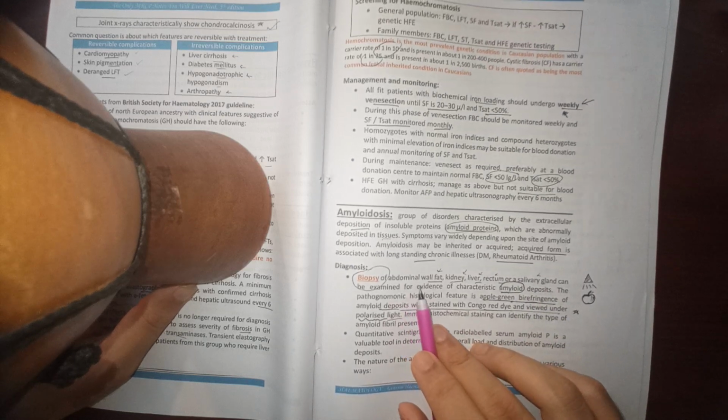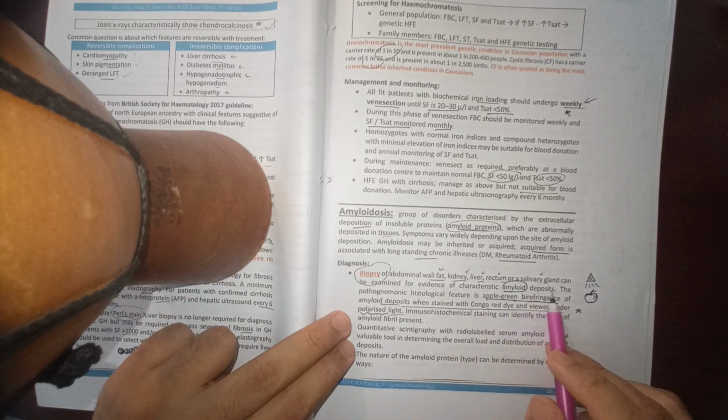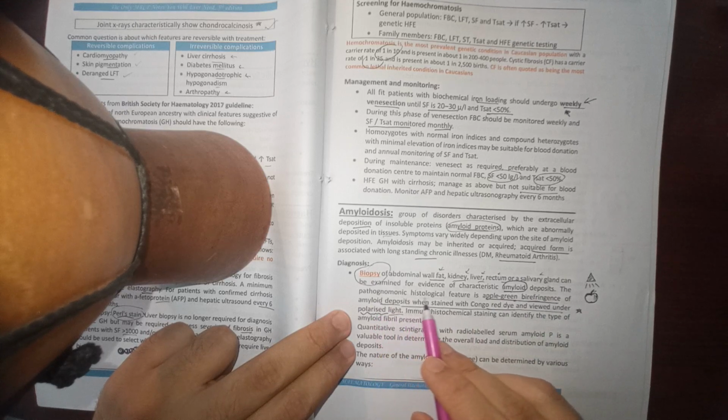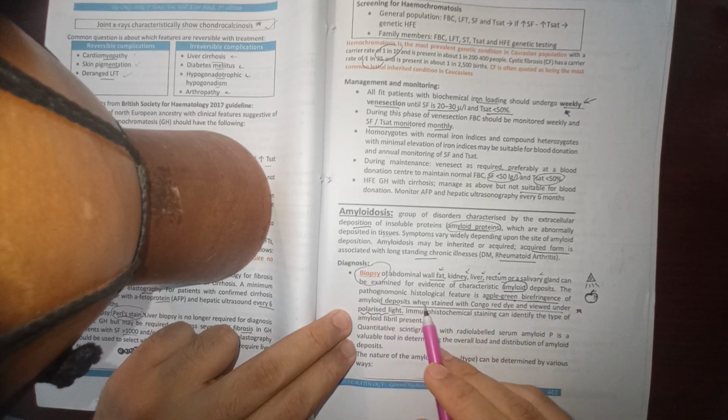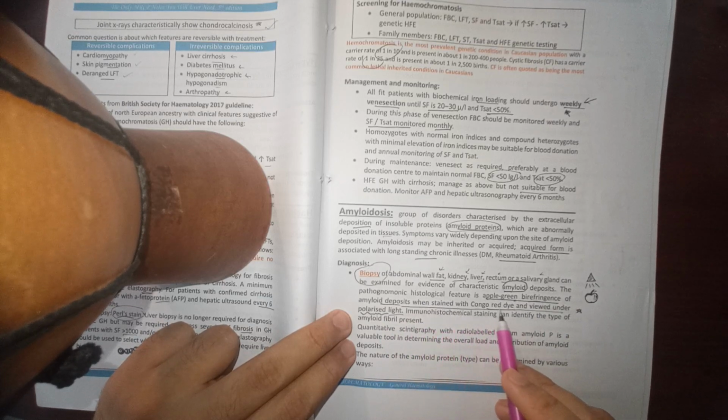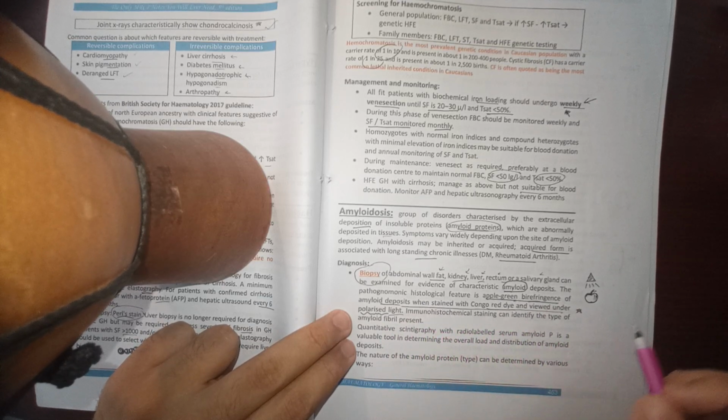So for diagnosis, biopsy of the abdominal wall, kidney, liver, rectum, or salivary gland can be examined for evidence of characteristic amyloid deposits. The pathognomonic histological feature is apple green birefringence of amyloid deposits when stained with Congo red dye and viewed under polarized light.